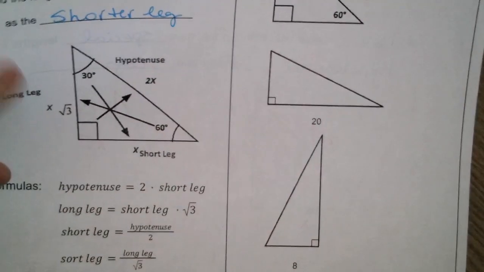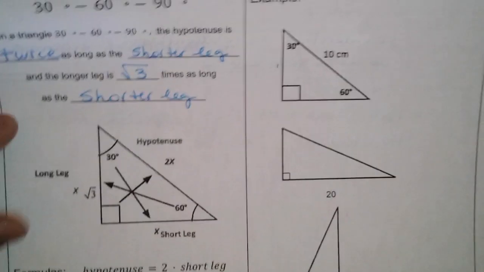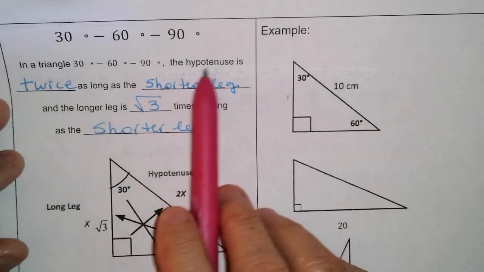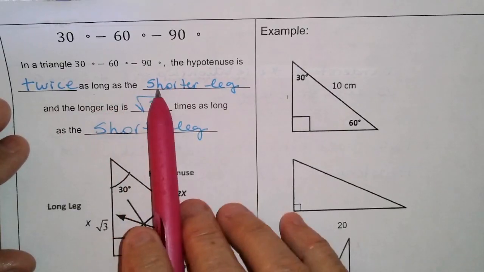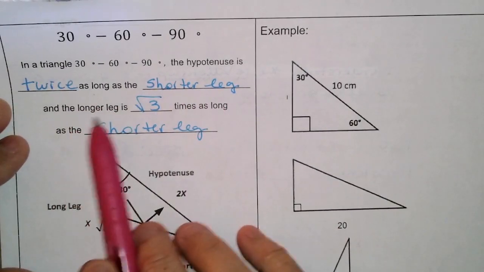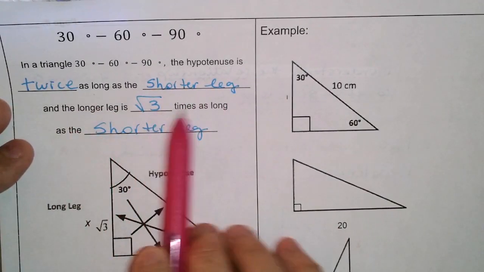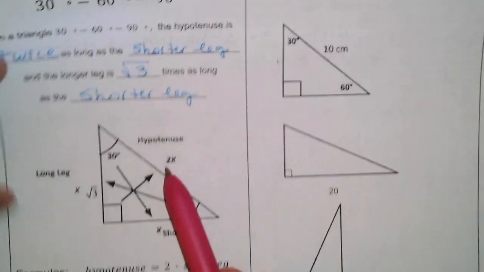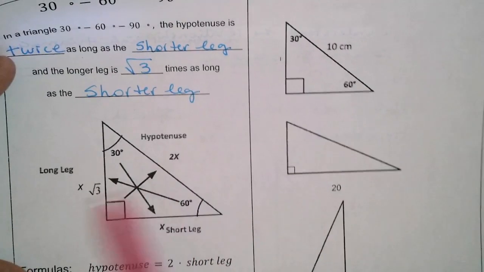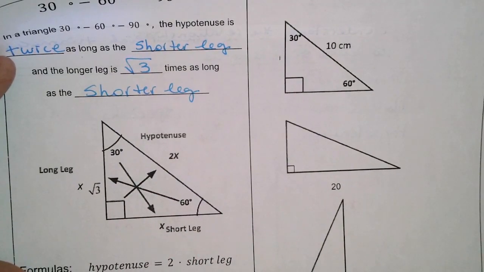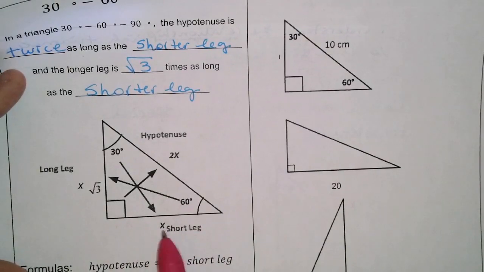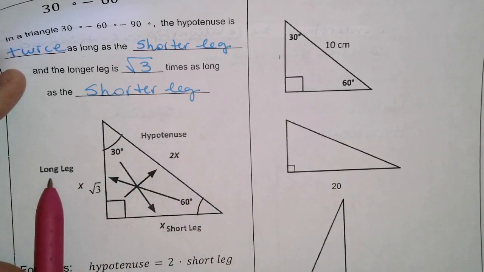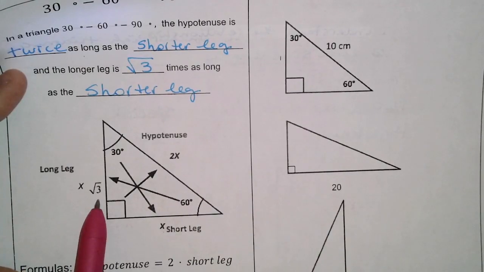All right. Let's take a look at the 30, 60, 90. In the 30, 60, 90, the hypotenuse is twice as long as the shorter leg, and the longer leg is square root of 3 times as long as the shorter leg. Here we have, again, the triangle with the formulas. Remember, these formulas are in your reference sheet. Short leg is x, hypotenuse is 2 times x, and the long leg is x square root of 3.